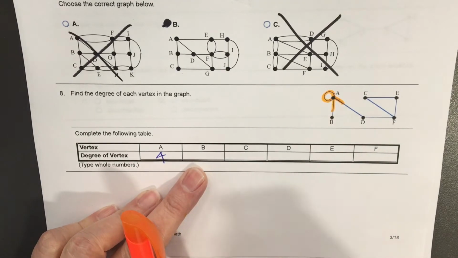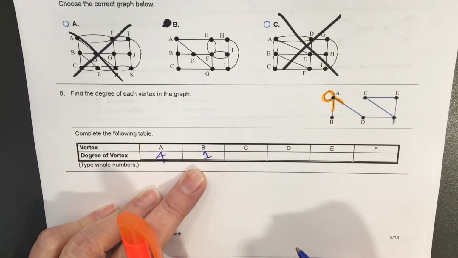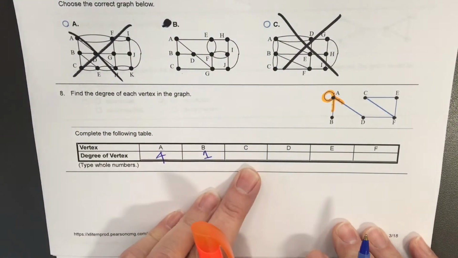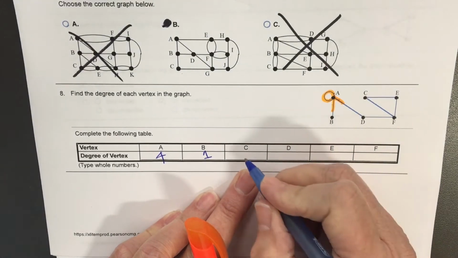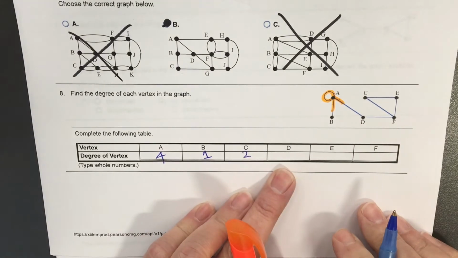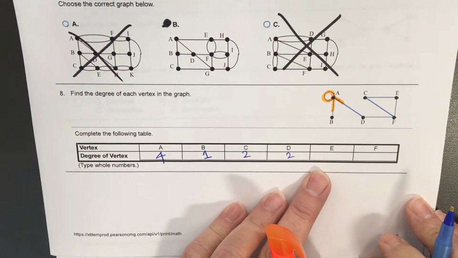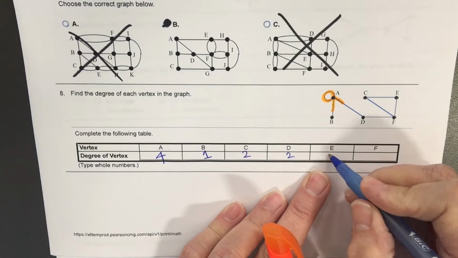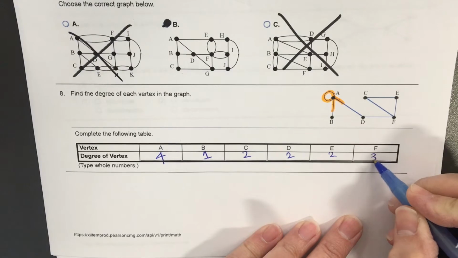What's the degree of B? 1. How about the degree of C? 2. D is 2. E is 2. And F is 3.